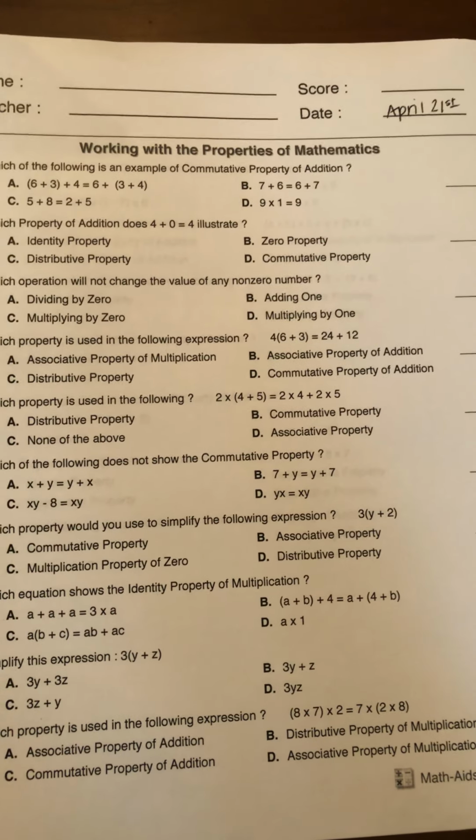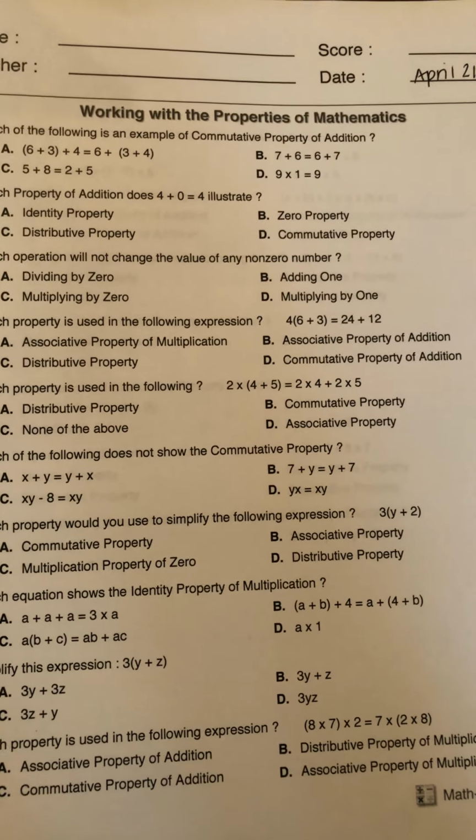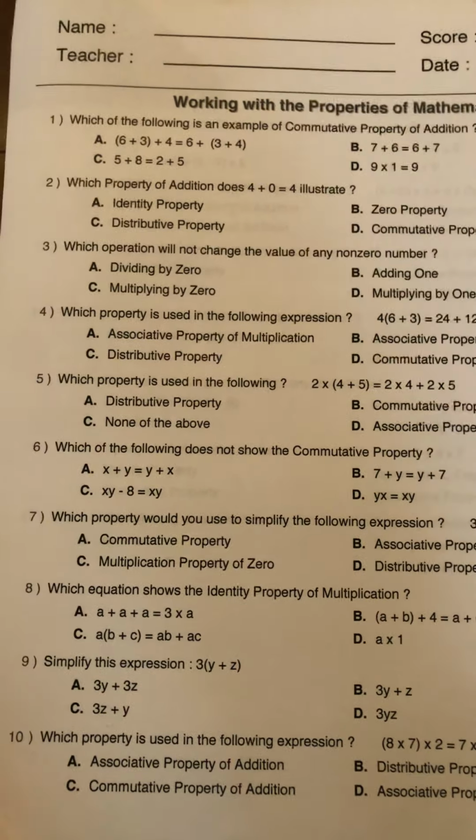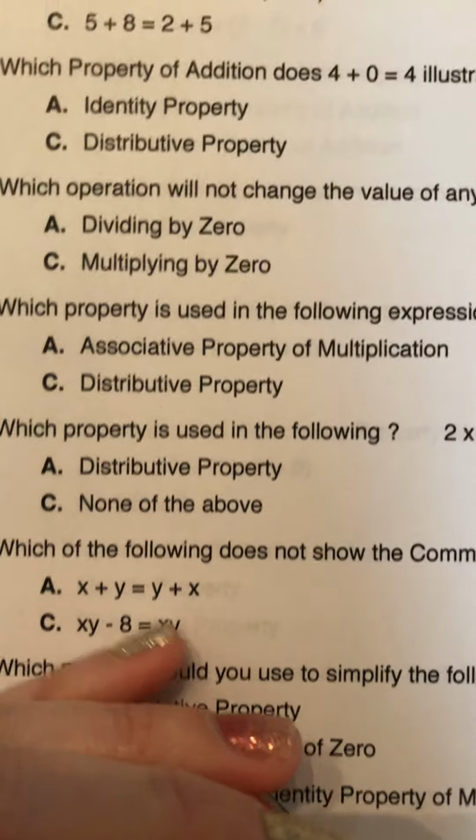April 21st worksheet is asking you to write the properties of the mathematics, and so it's a multiple choice question for all these with examples. What I want to do is talk about these a few minutes. We'll just do a couple.